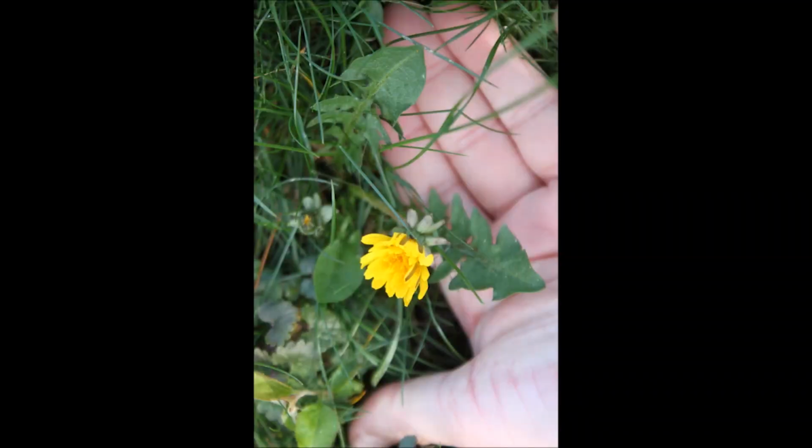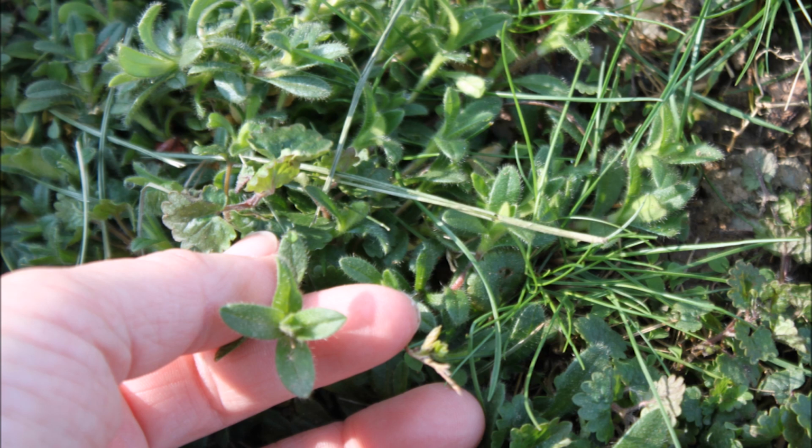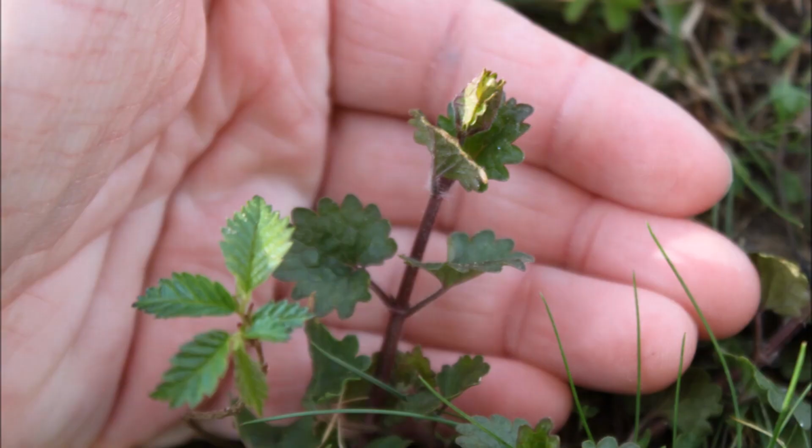As you look at the many ground plants in my backyard, find differences. What are the shapes of the leaves? How big are they? How many leaves are there on each plant? Do any of the plants have flowers?